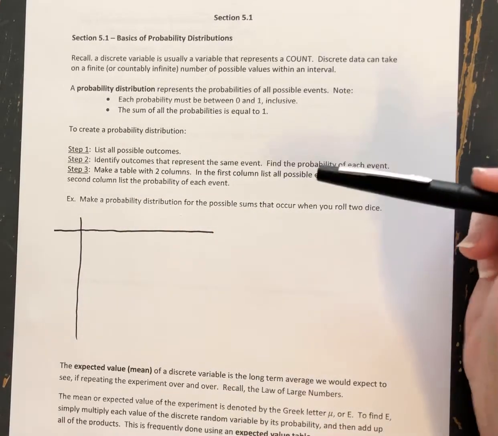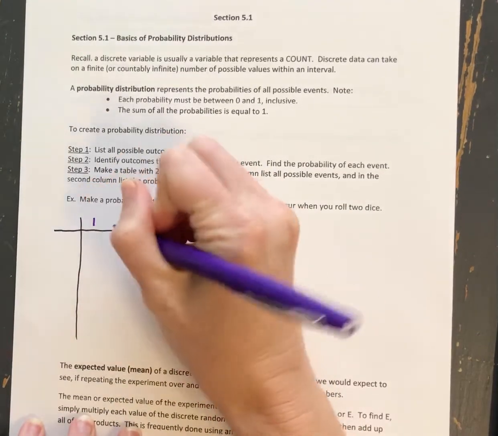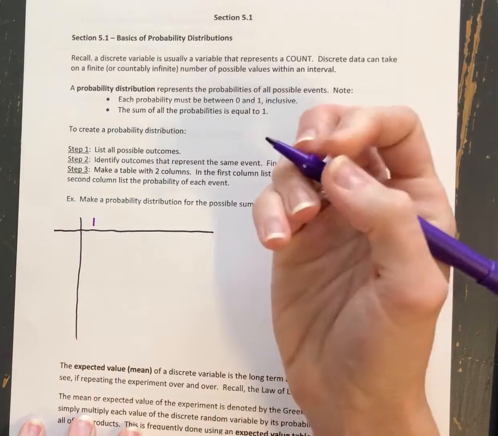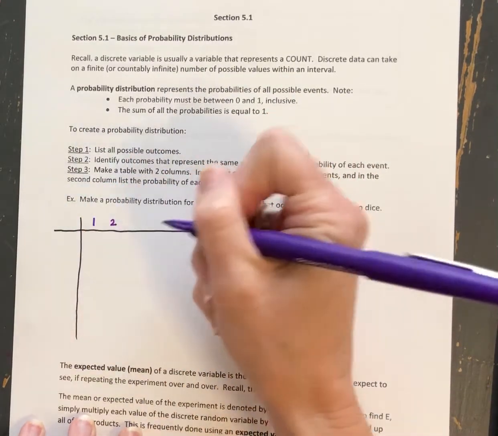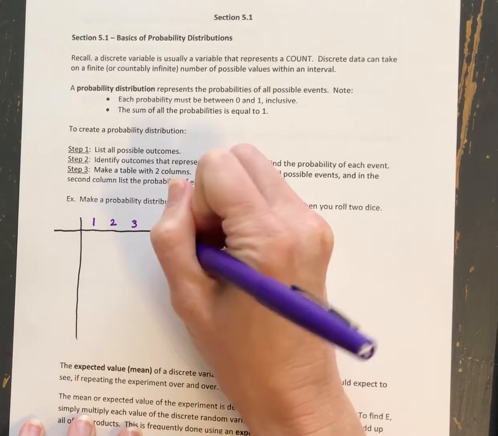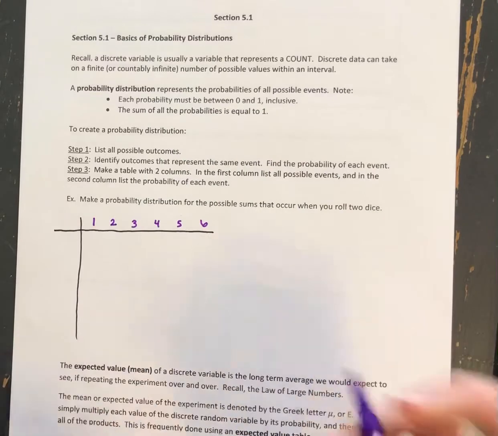If we roll 2 dice, let's use different colors to make sure that we get a better picture here. So let's say that one of those dice is purple. Then on the purple die, we could end up with a 1, a 2, a 3, a 4, a 5, or a 6.